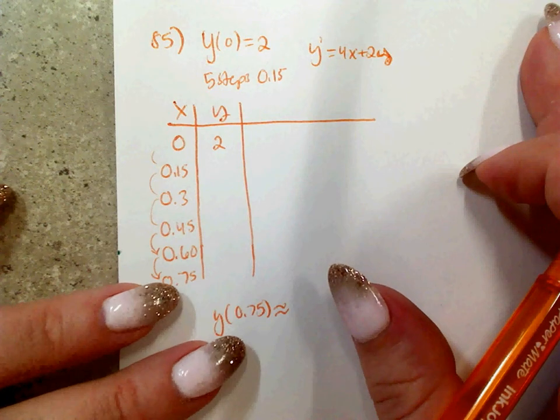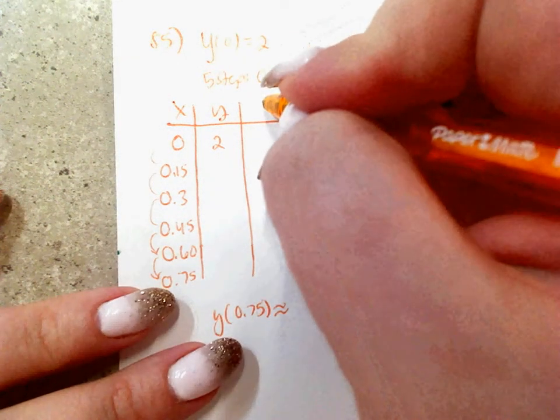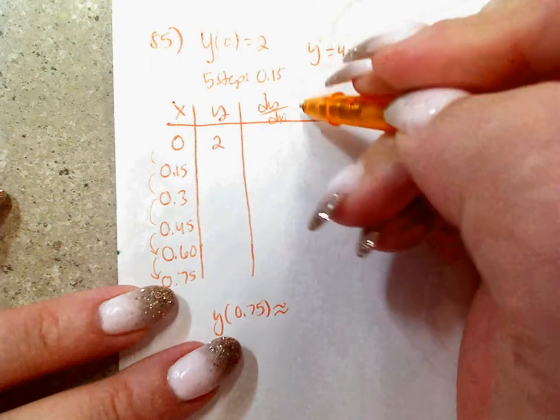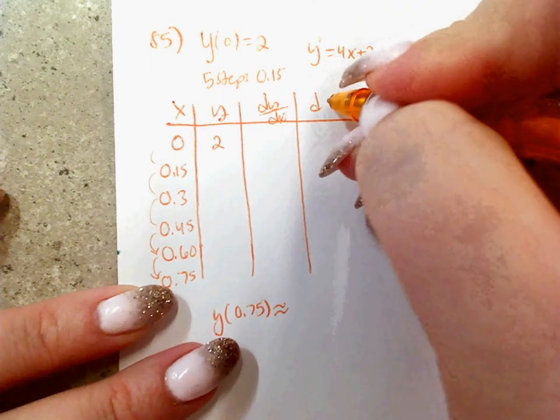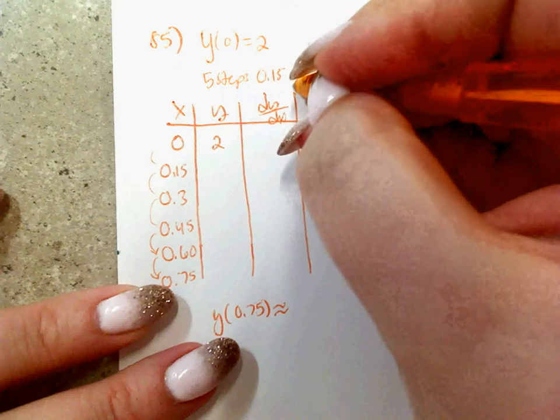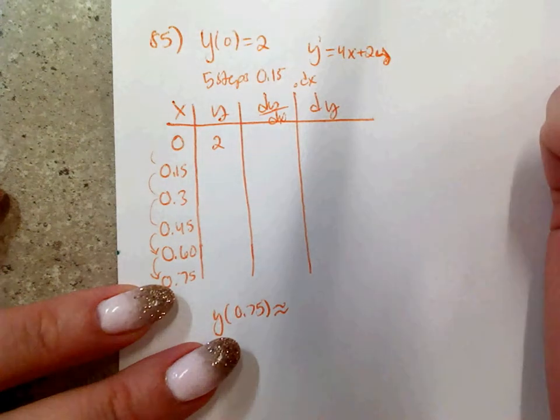Okay. dy/dx, the value of the derivative, and dy, how much we're going to add, and every time we multiply by dx, and that changes 0.15. So just a reminder, dx is 0.15.